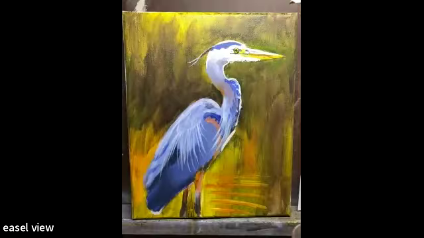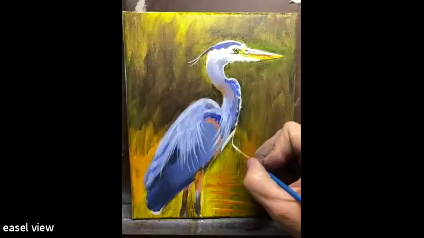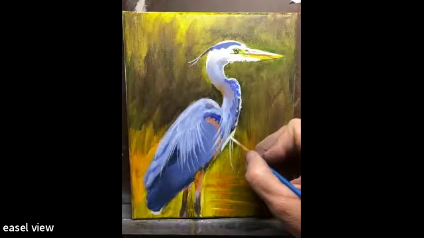When it comes to the breeding plumage, that's bright yellow-white. Same thing, thin your paint and make very long and elegant strokes, curving the brush towards the bottom.